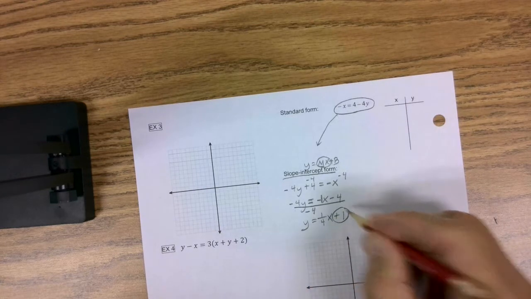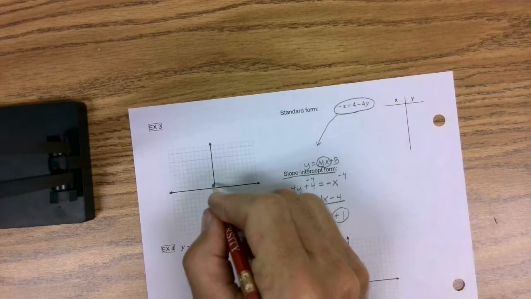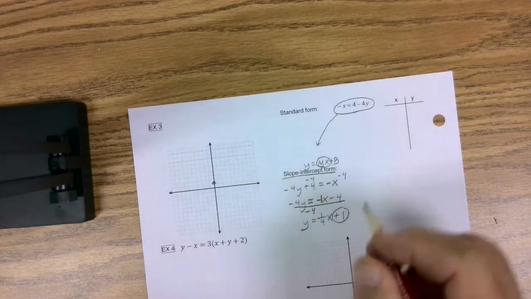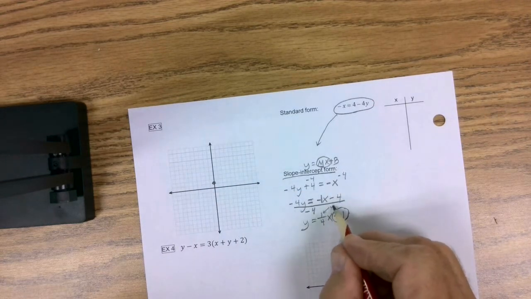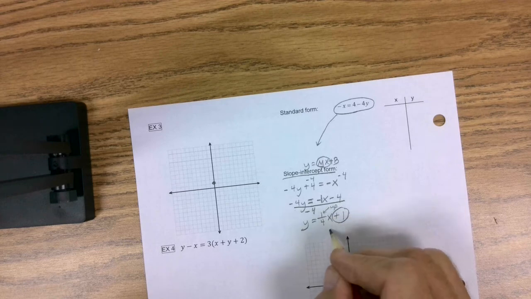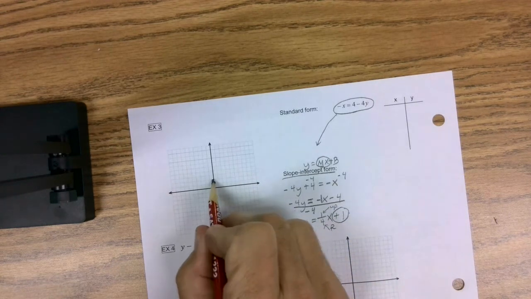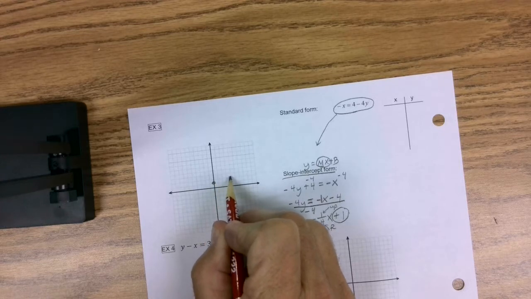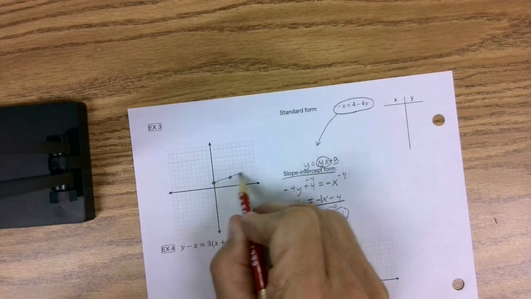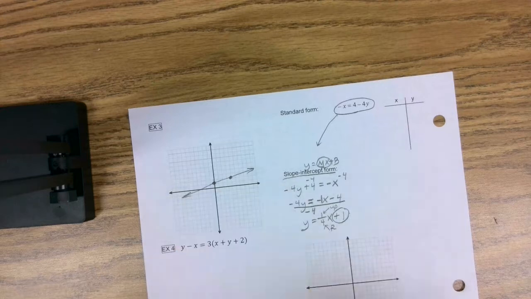Always, always, always graph your y-intercept first. So I'm going to go up 1, and then my slope is up 1, and to the right 4. So up 1, 1, 2, 3, 4. And there are my 2 points. And there's my line.